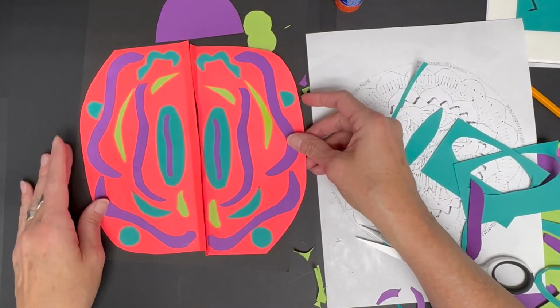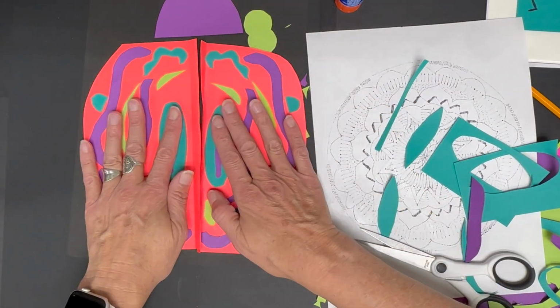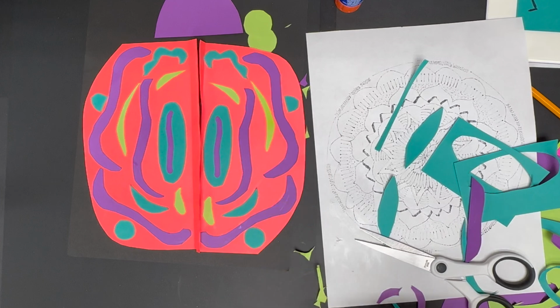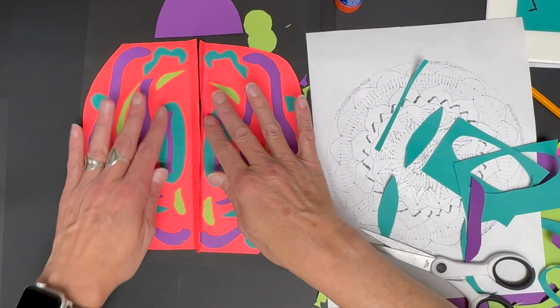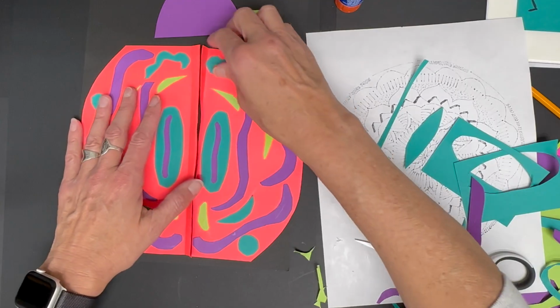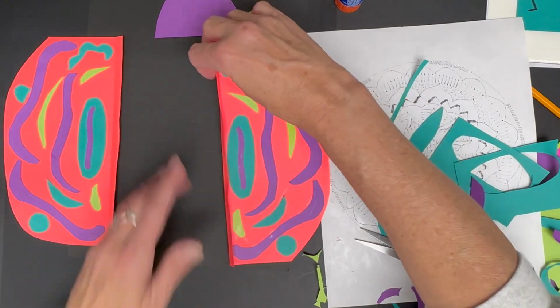Okay, so I cannot emphasize enough that you guys are going to create your own design. The only rule is that you want to keep all of your shapes organic or curved, okay? Don't do geometric lines on this bug, all right? So let's go ahead and glue down our beetle.